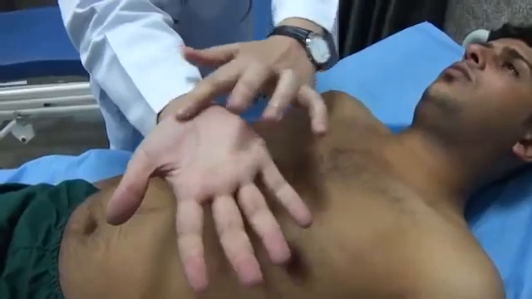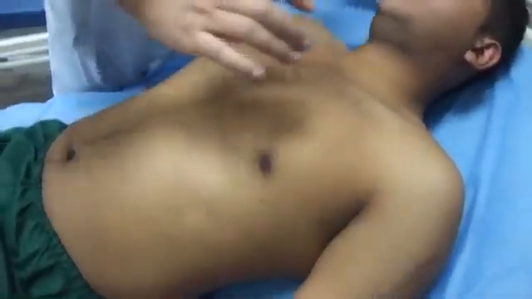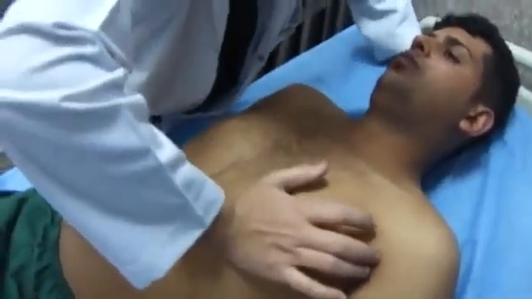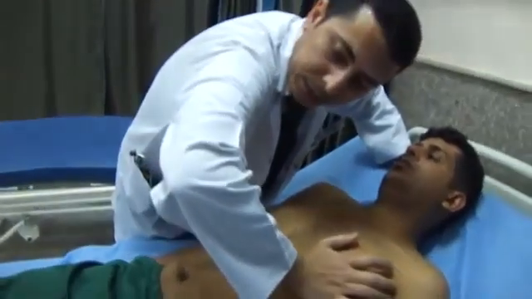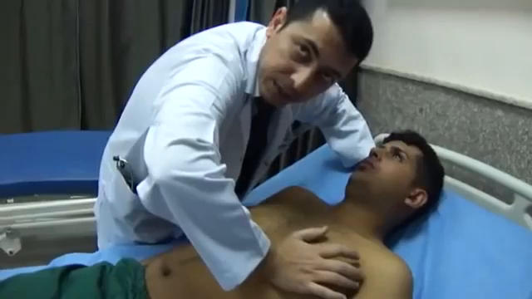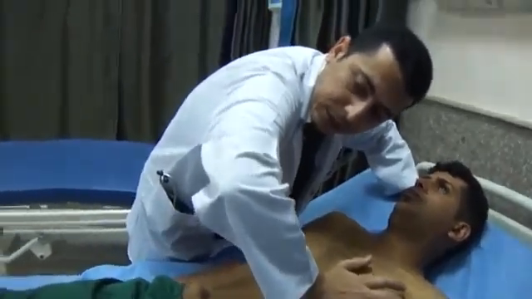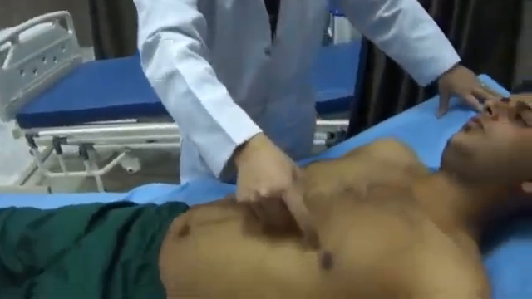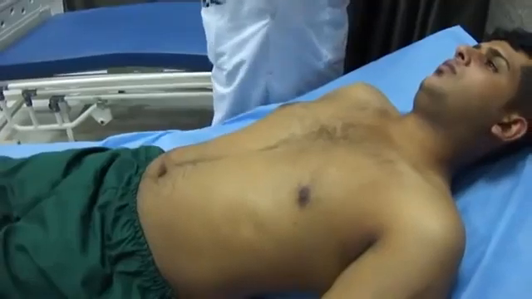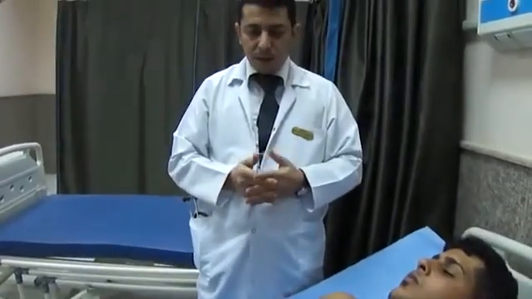I'll use the base of my palm, with my elbow flexed to 90 degrees, and I'll look at my elbow joint. Okay, if there is a lift, I'll see my hand move like this. This indicates a lift. The lift here, or the heave here, we call the apical heave, which typifies LVH.